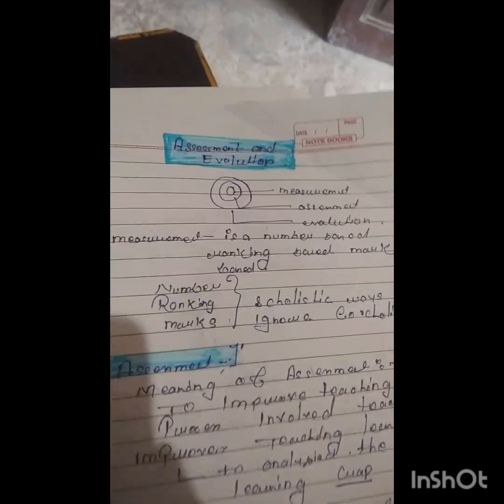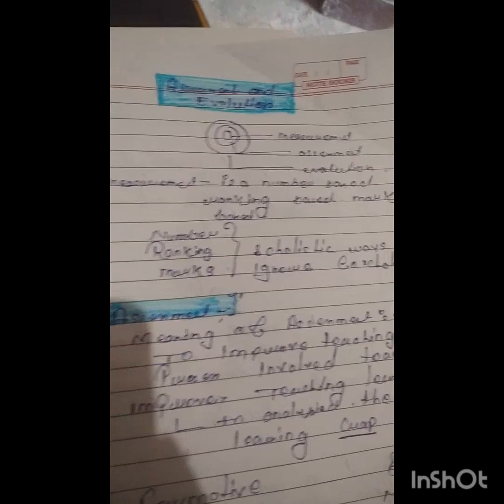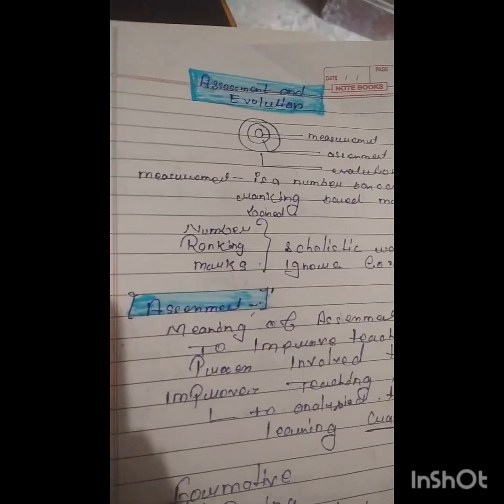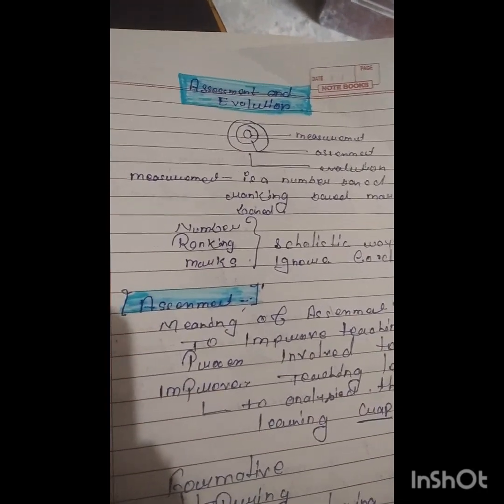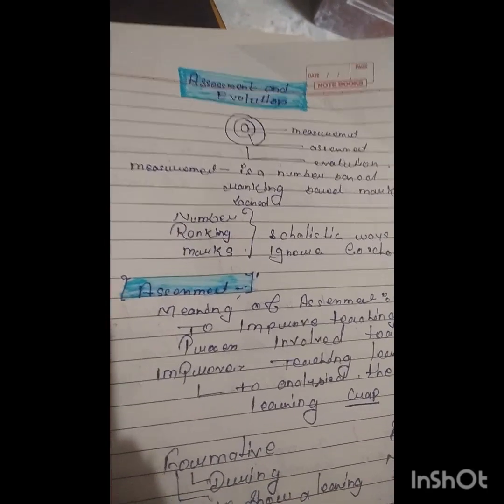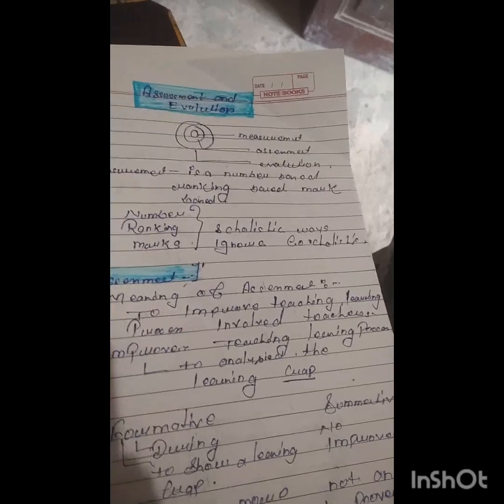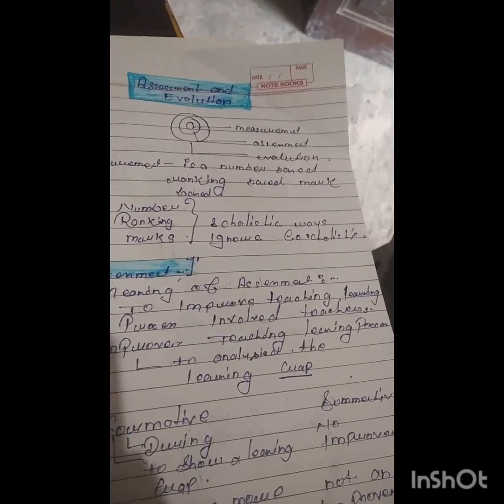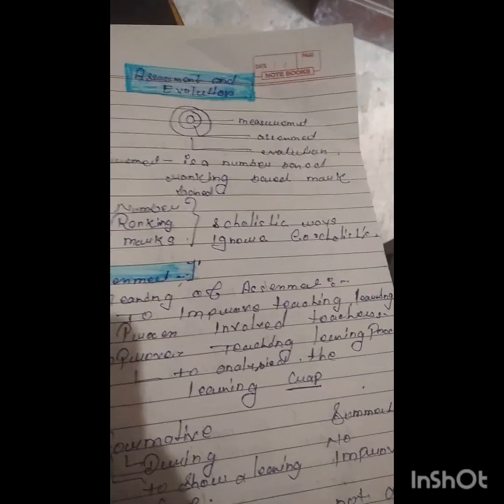Today's topic is assessment and evaluation. Firstly, we will learn the definition of assessment and evaluation with a short form. So what is assessment, and what is evaluation? Assessment is how we improve the teaching-learning process and also analyze the gap in learning.